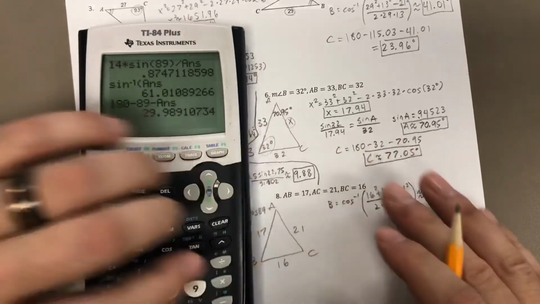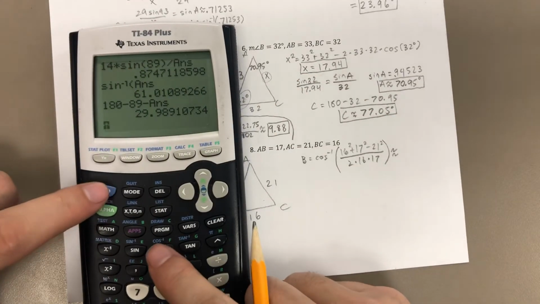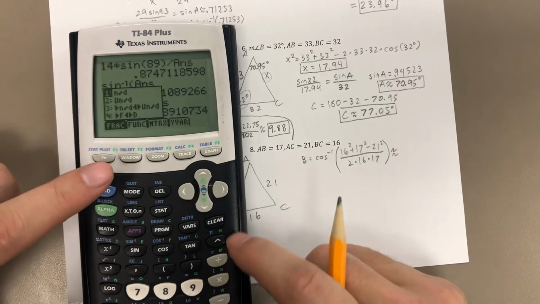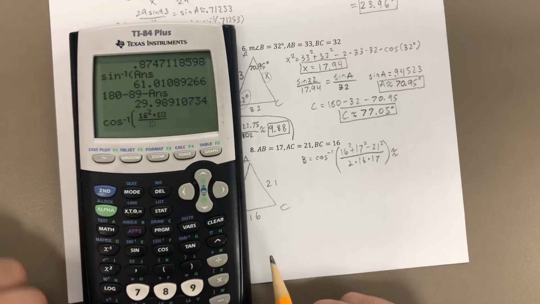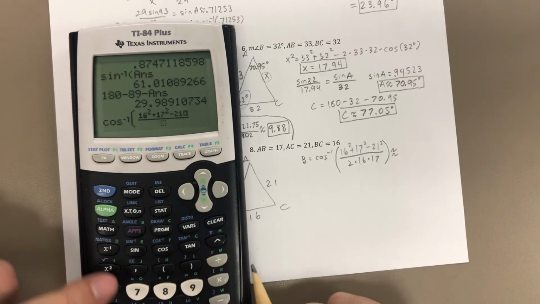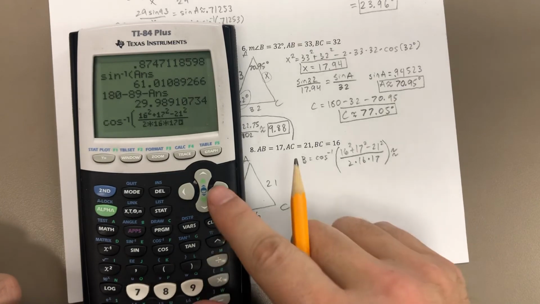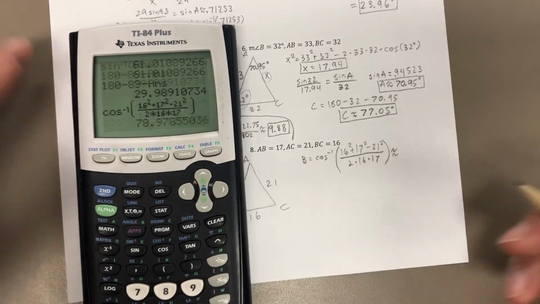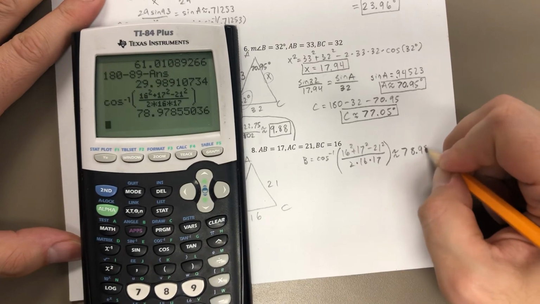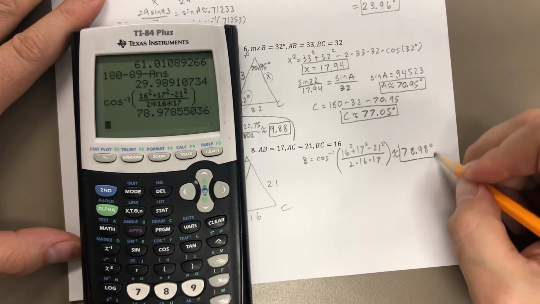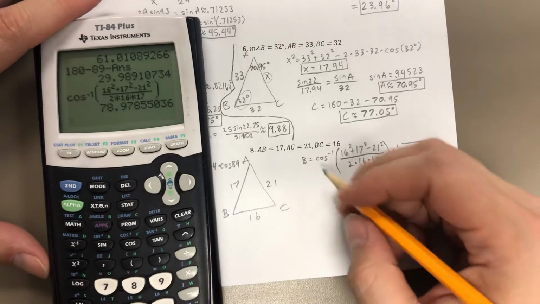So let's use that fancy little fraction button that we have on the calculator. So cosine inverse of 16 squared plus 17 squared minus 21 squared, all over 2 times 16 times 17. Enter and you get your angle measurement. It's right around 78.98 degrees. So there's angle B. Let's find the next biggest angle, which would be angle C, across from the next biggest side.